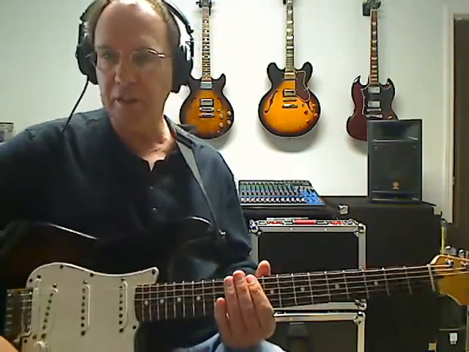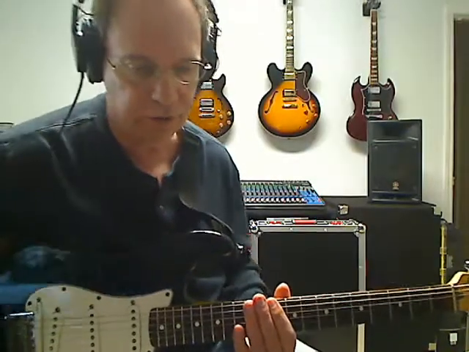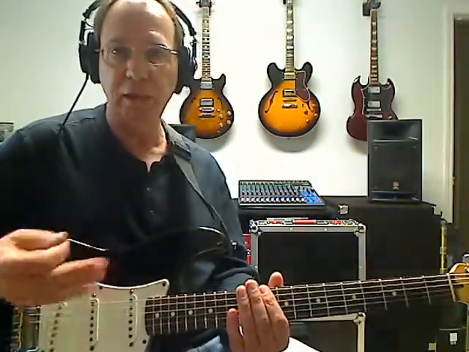So basically with the pentatonics, you have 2 notes a string, although there are several runs that you can play that will have more than that.